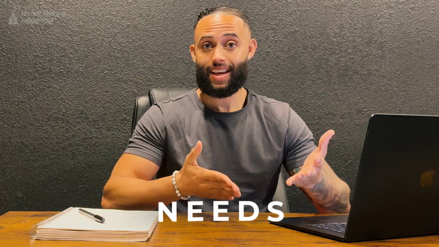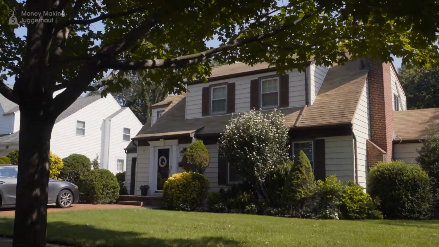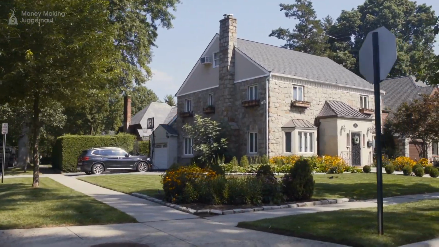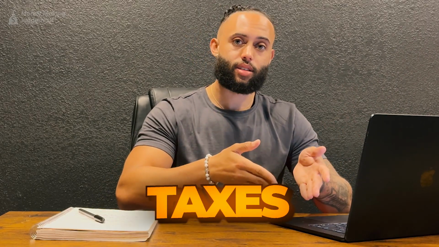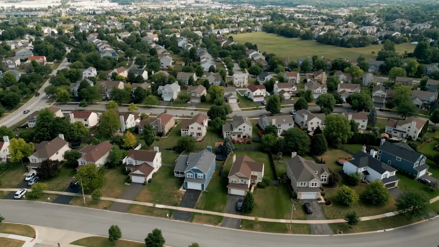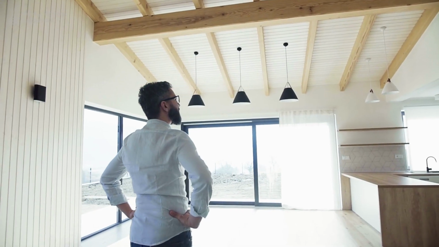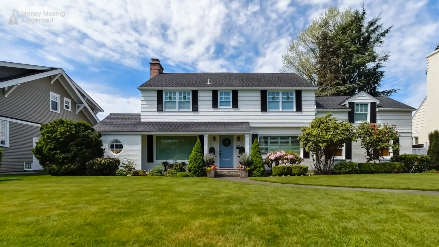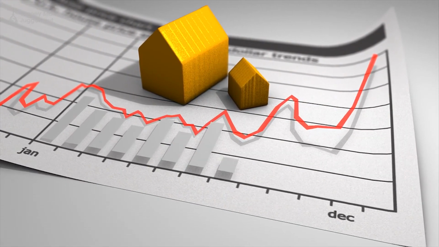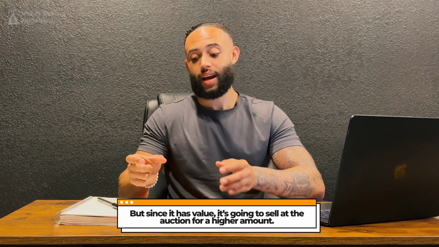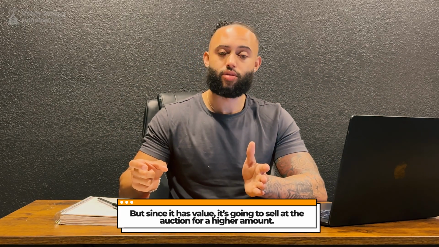The county needs that money. They need their tax money every year to go ahead and fund the county's budget. They don't really care if your property has value or not. They just want the taxes. So they're gonna host an auction. When that property is sold, of course, it has value, so it's gonna sell for more than what was owed in taxes. So in essence, the property has value, the taxes are only such a small amount, but since it has value, it's gonna sell at the auction for a higher amount.